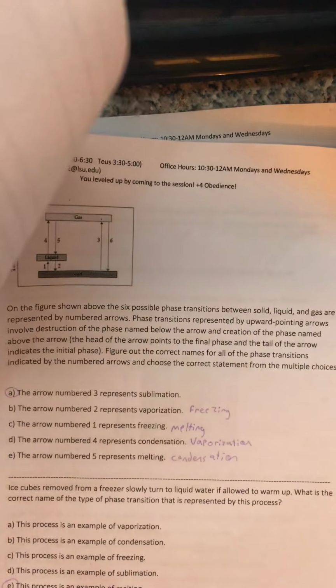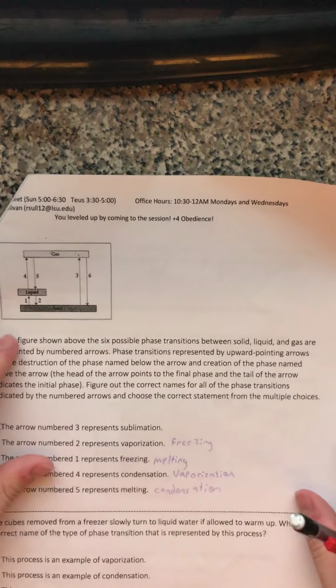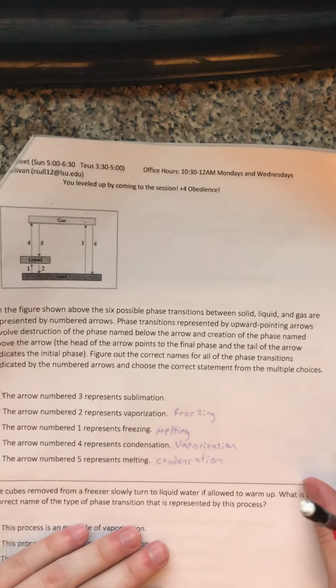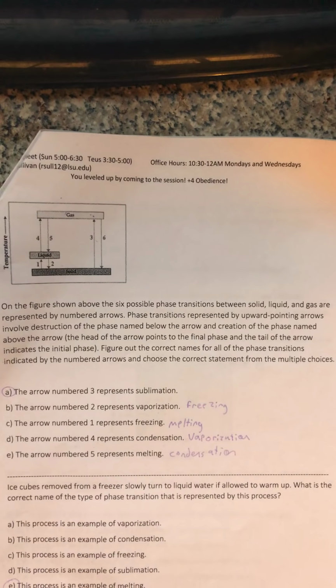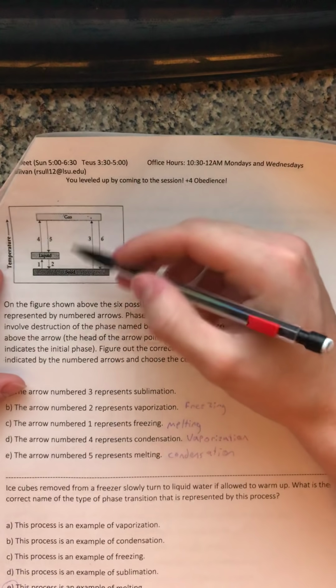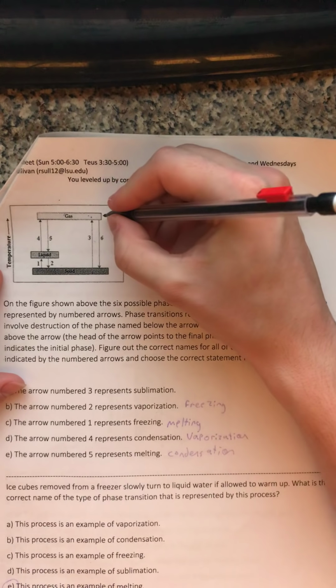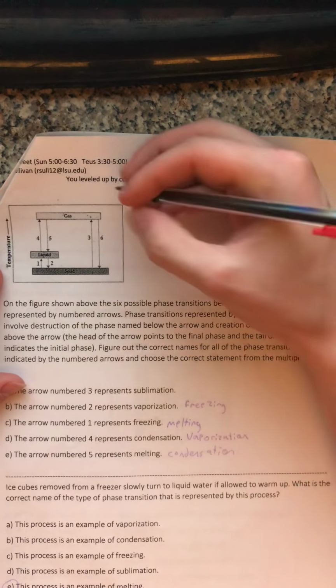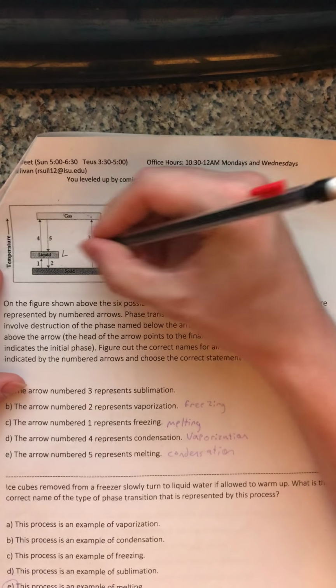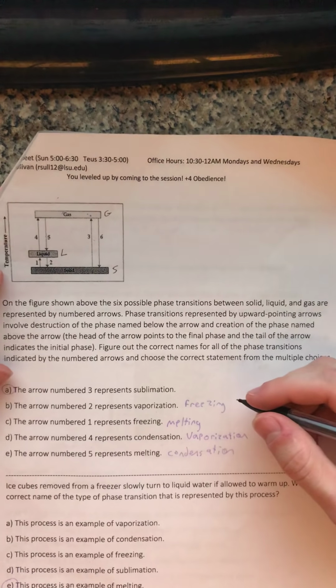Okay. Then next, we've got this one. So they will show you a picture that looks like this with gas at the top, liquid here, so gas, liquid, solid.